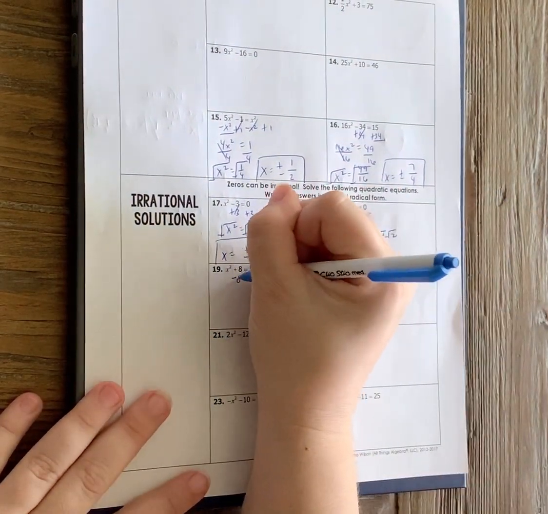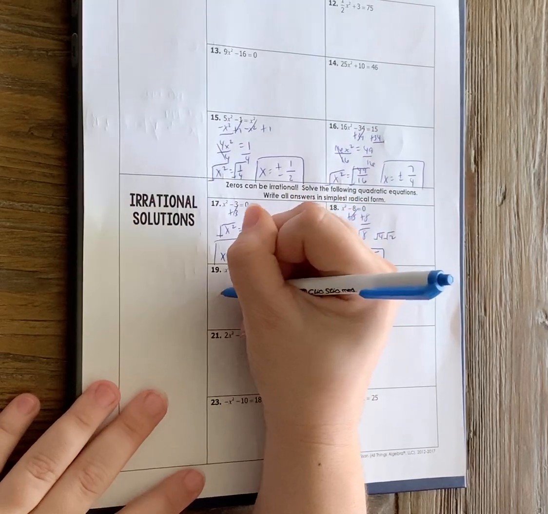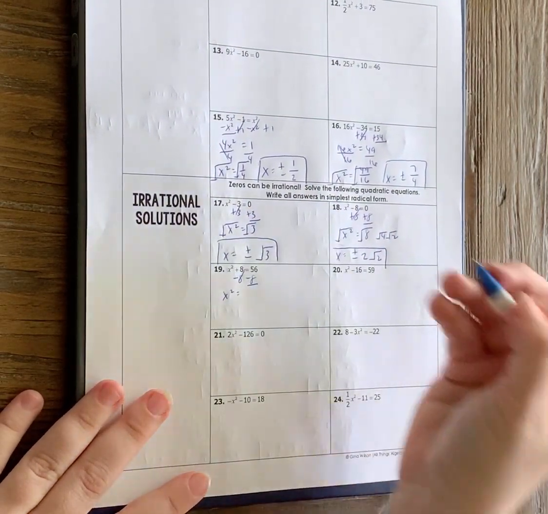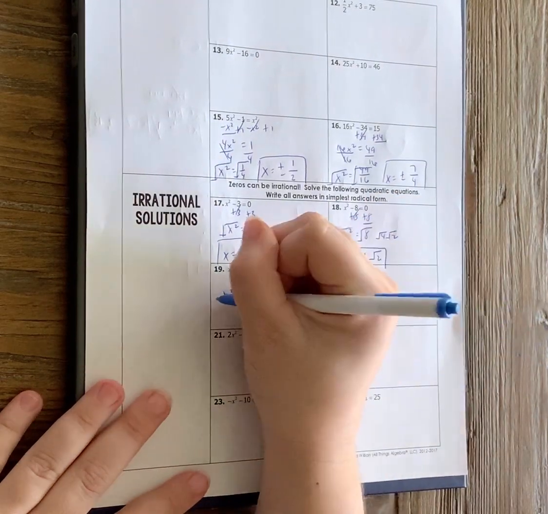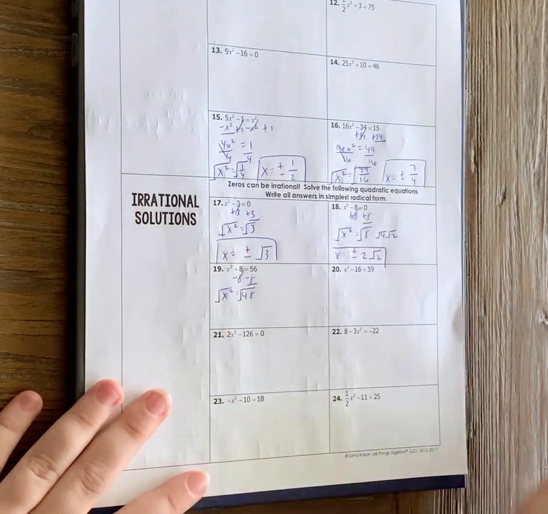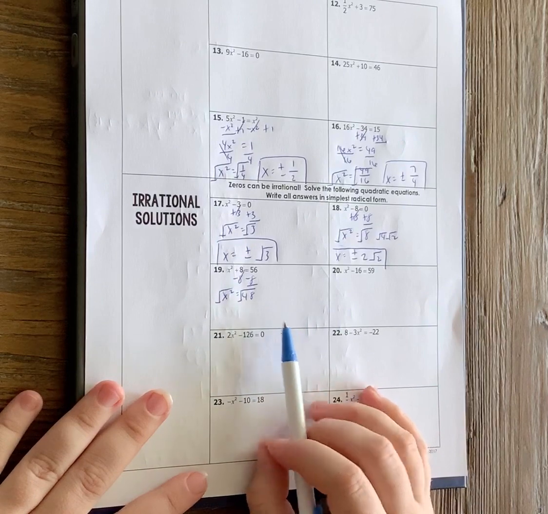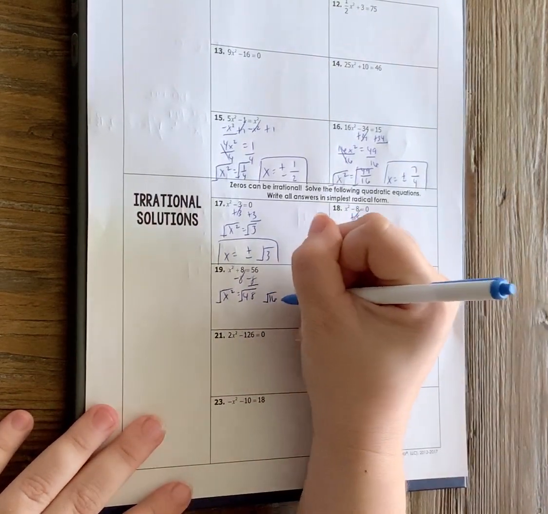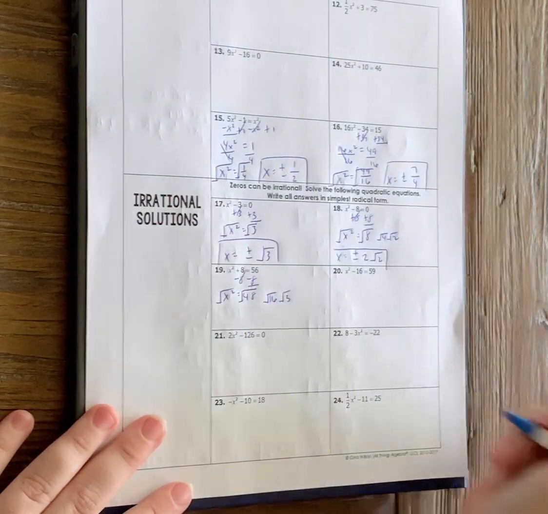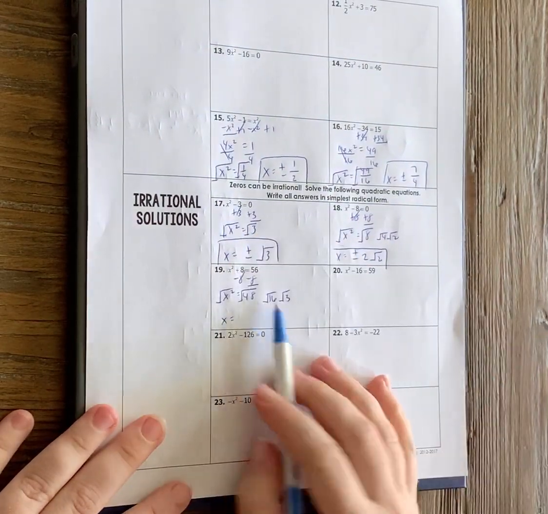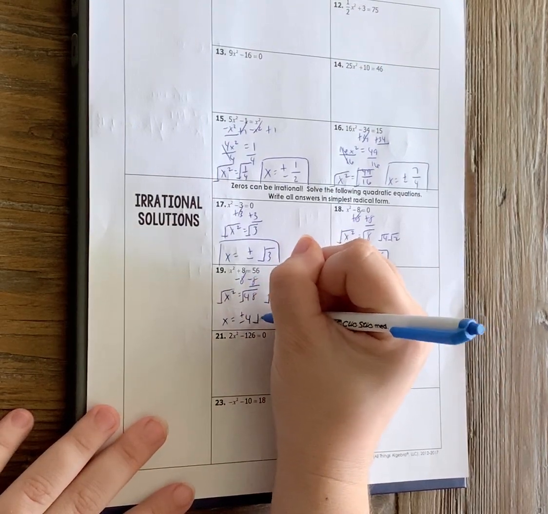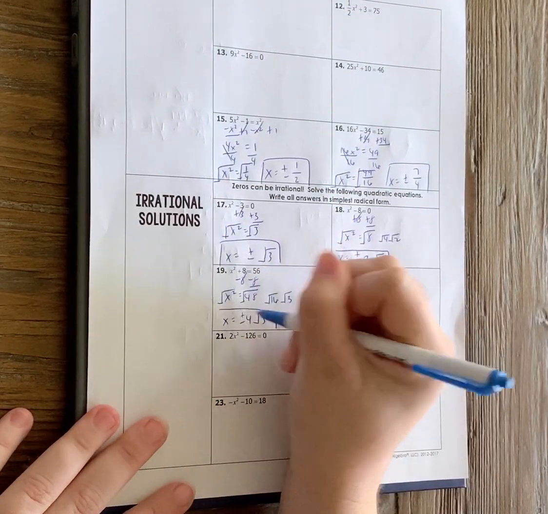19, and subtract 8 over. X squared equals, well, 56 minus 8 is 48. Take the square root. Okay, the largest perfect square that goes into 48 evenly is 16, and that's 16 times 3 is 48. The square root of 16 is 4, so you say x equals plus or minus 4, square root of 3.